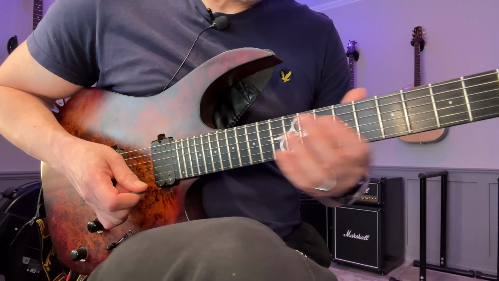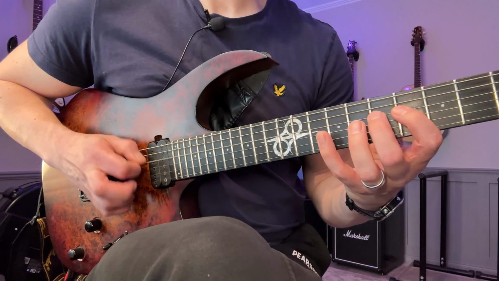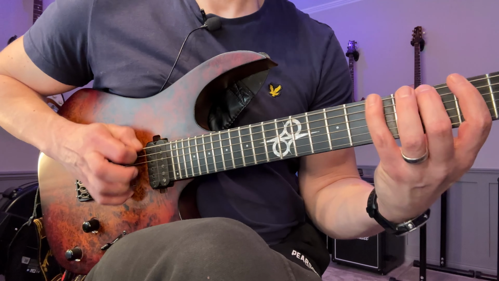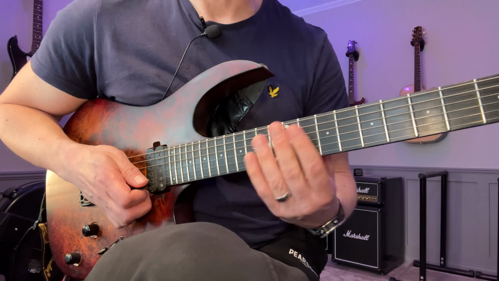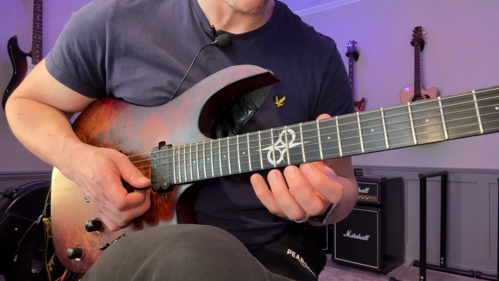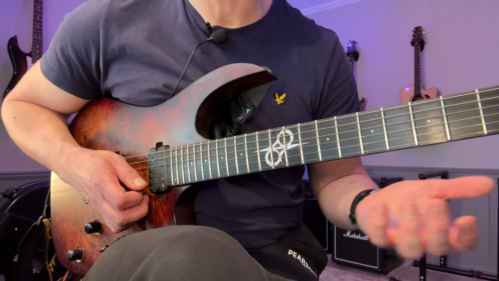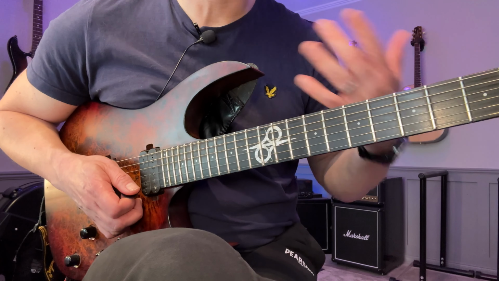So we have this 7-note sequence. Now you can play this with 16th notes, you can play it with any subdivisions. You don't need to go 1, 2, 3, 4, 5, 6, 7, 1, 2, 3, 4, 5, 6, 7, 7 notes per beat. So you should experiment with that.